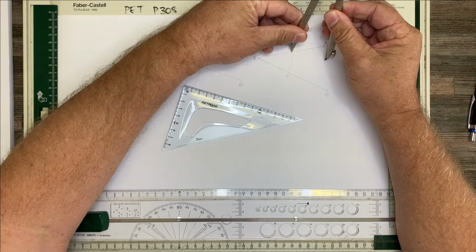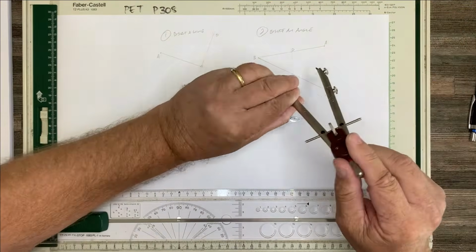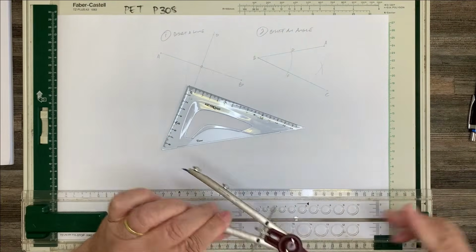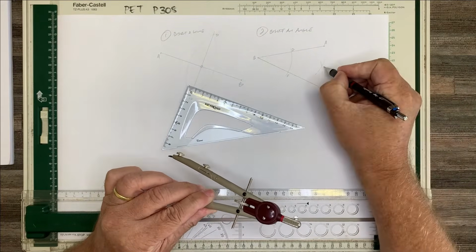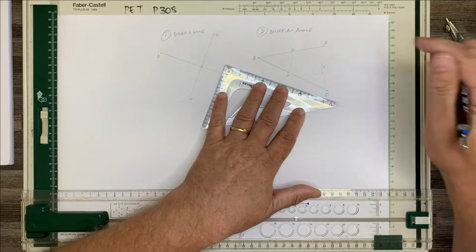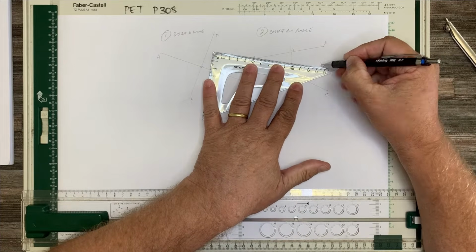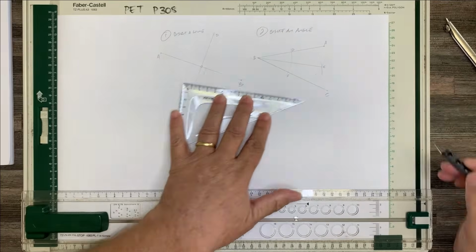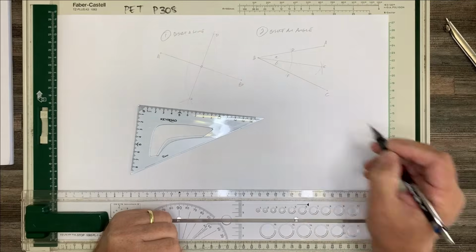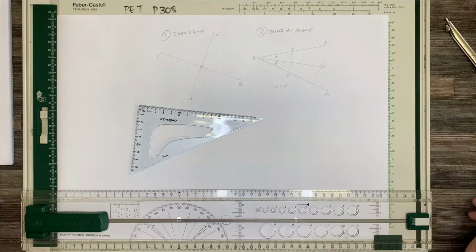Now we place the compass on D, and we draw an arc along the middle. We place it on F and draw another arc, and let's call that point E, seeing as we don't have an E. That point would be along the bisector. So we join B and E. And now that angle equals that angle. So angle A is equal to angle B.